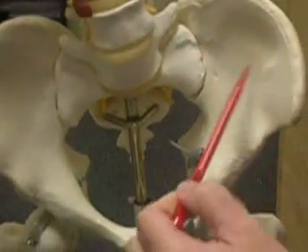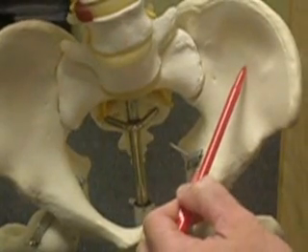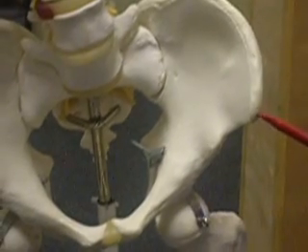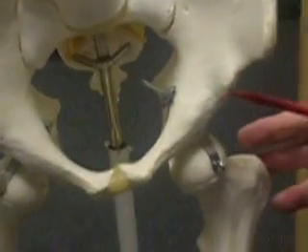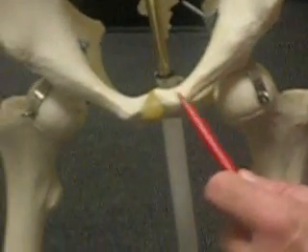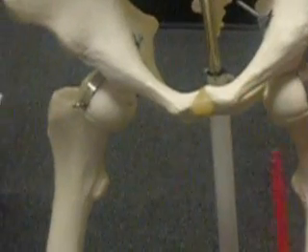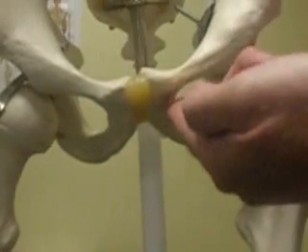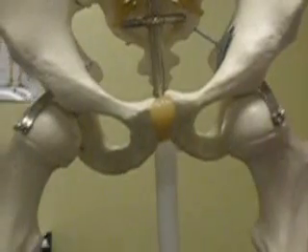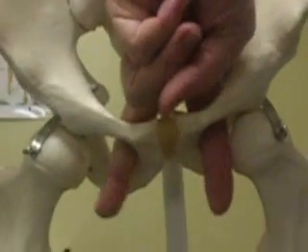This is the iliac crest. This is the iliac fossa. This is the anterior superior iliac spine. This is the anterior inferior iliac spine. This is the crest of the pubis. And this is the inferior ramus of the pubis, this area right here. This is the pubic symphysis. Okay? These holes in here are the obturator foramen.